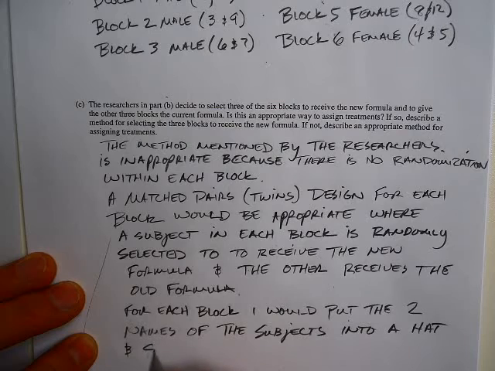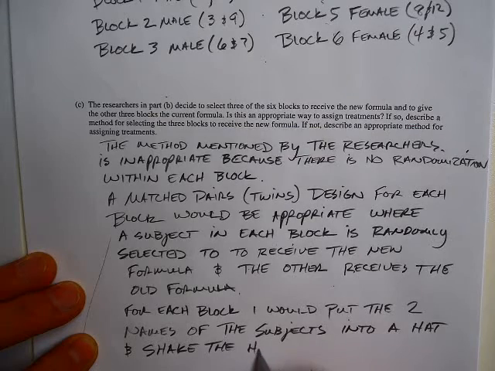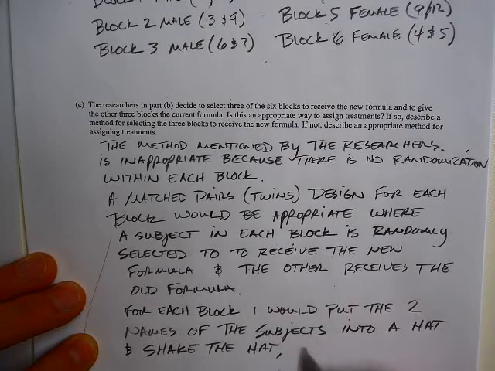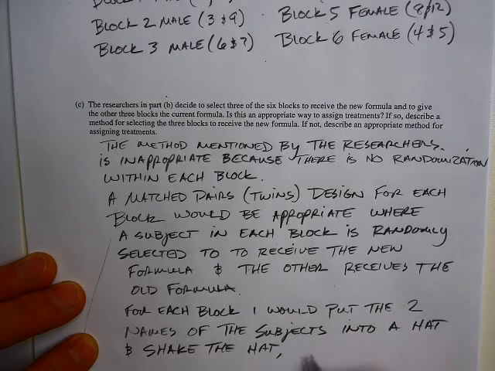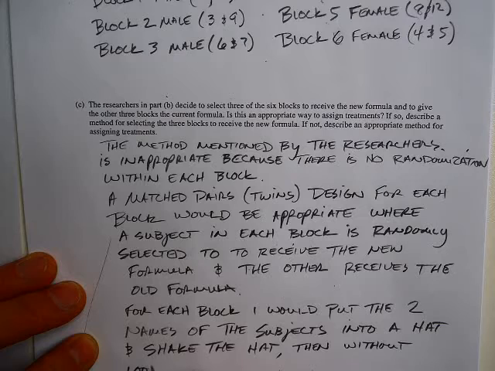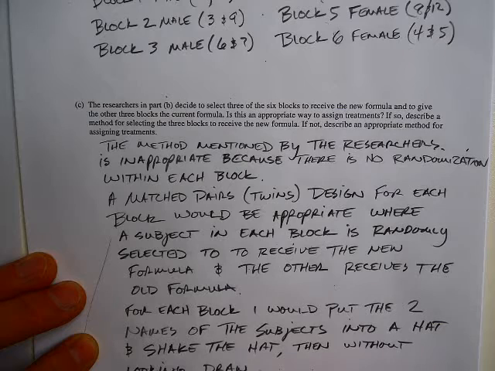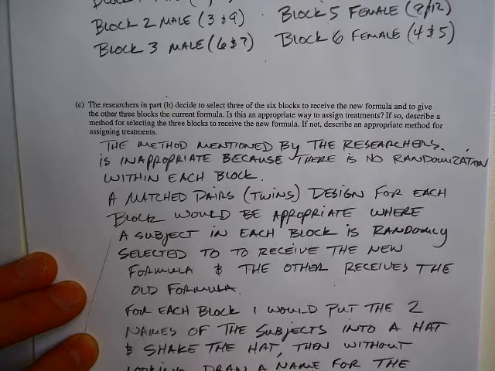And remember what I've said, and shake the hat. Then without looking, draw one name for the new treatment or whatever. I guess I'd say the new formula.